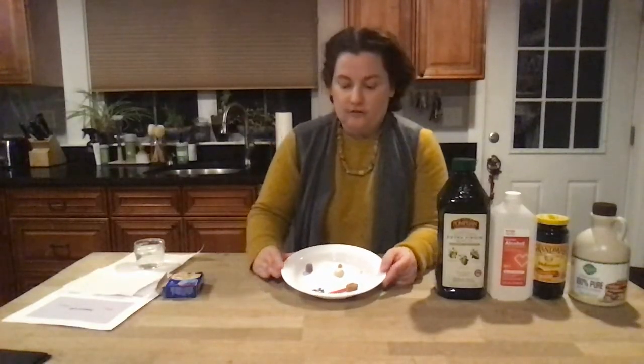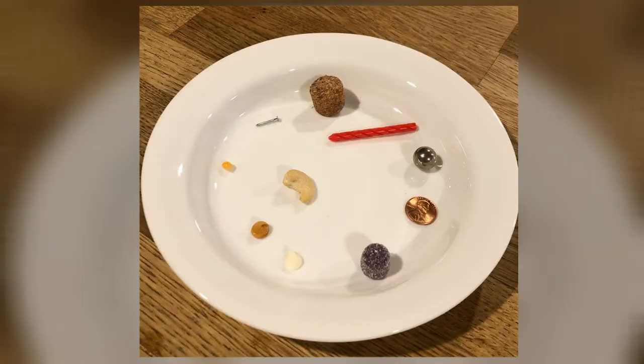Then we can have some fun testing some different objects. So I have on this little tray here all different kinds of things. I have foods like gumdrops and cashews and chocolate chips. I also have a cork, a small nail, a birthday candle, a coin, and a ball bearing. So we'll be able to test some different items and see where it settles in our liquids, and can we make a guess as to what their density would be like.